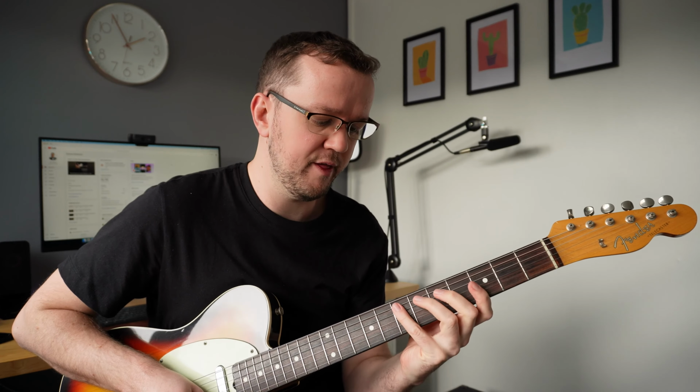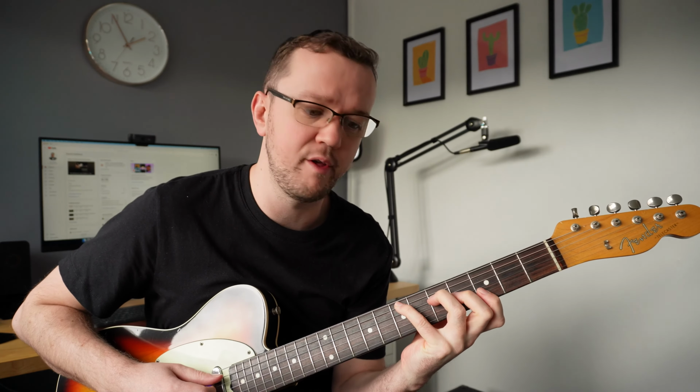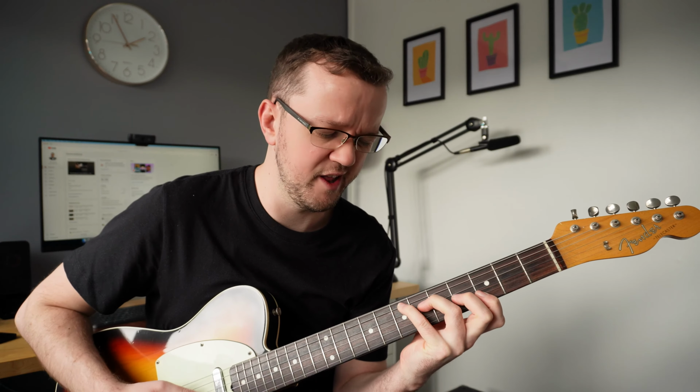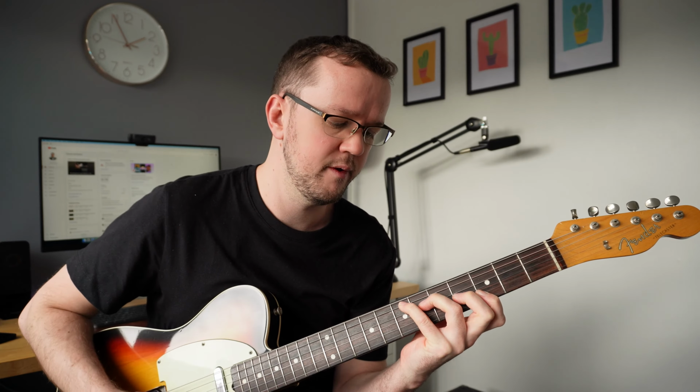This is where harmonic minor comes in, because if we look at that same chord here, the E minor 7th voicing, and we take the third, the note G, and make it a G sharp, that gives us an E7 chord.